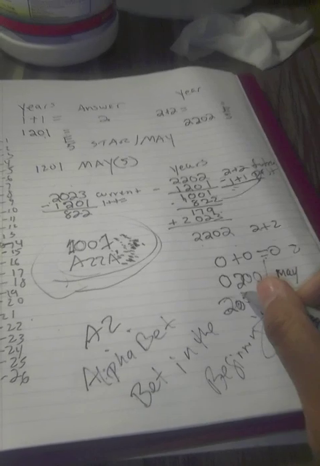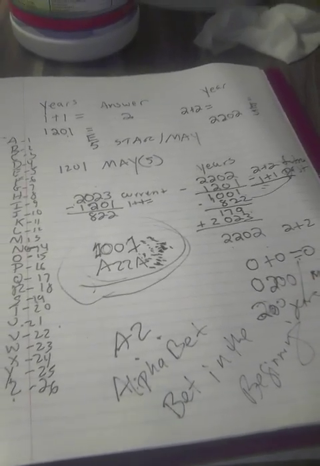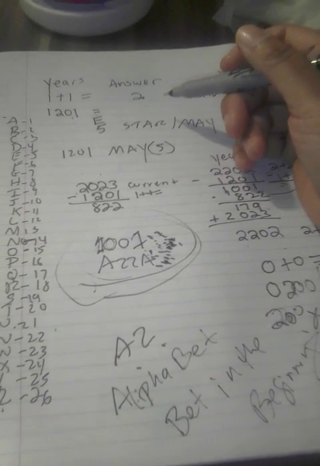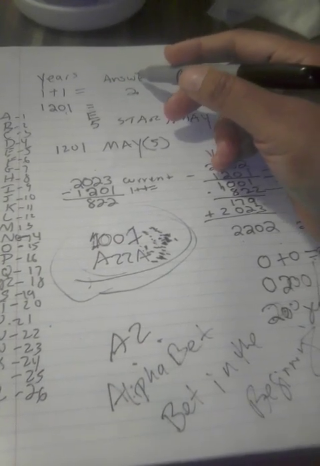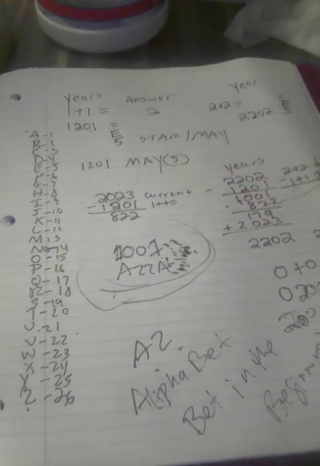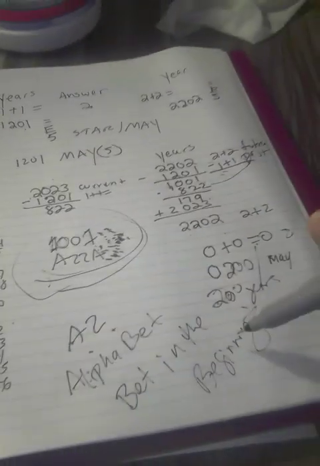200 years. Okay? That's the answer. In order for us to get a grip and reach 1,001 years, we have to get a grip within our 200-year mark of 1,001 years. 201 years. No, did I say 200? Oh, wow. Yeah, there's a reason for that.